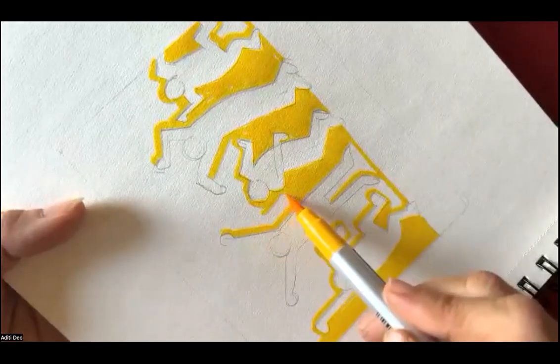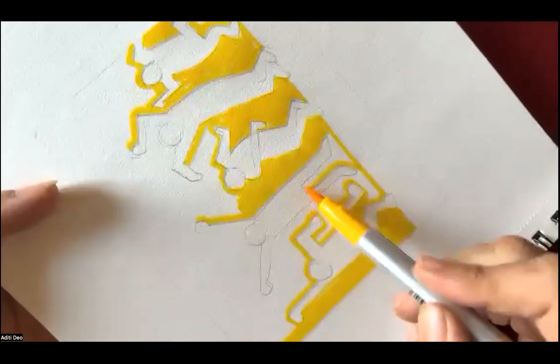So always in one direction like that, and line after line after line.